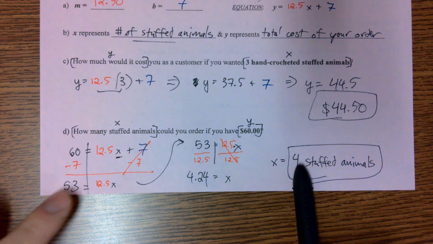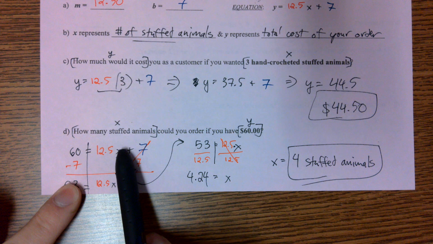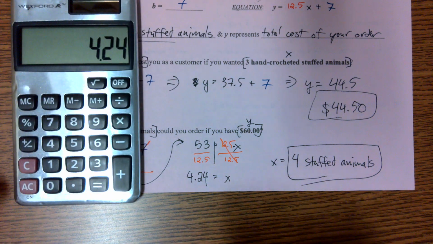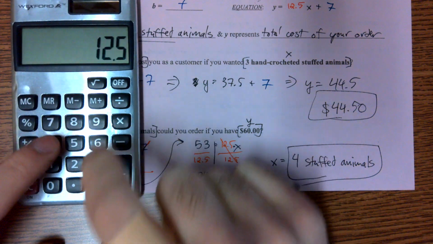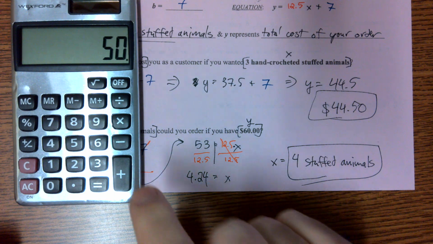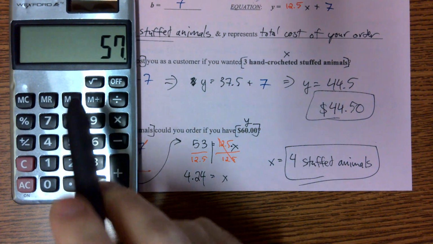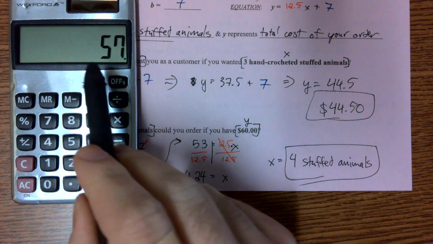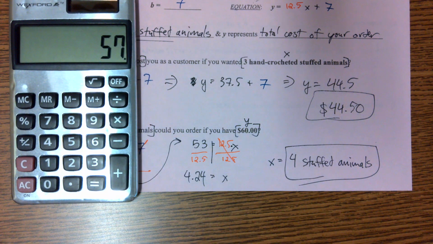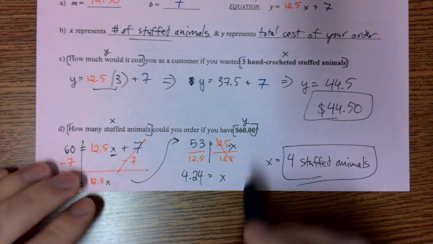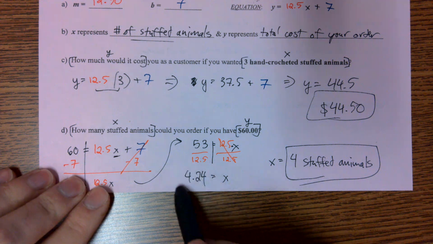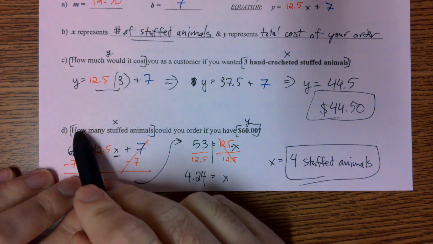Because 4 stuffed animals, if we plugged that back in here for x, 12.5 times 4 is 50, plus that initial value of 7 means that this order would only cost us $57. So you may be thinking, well, that doesn't make sense. We have $60, but we only spent $57. Well, we're not always going to get an exact number here, right?